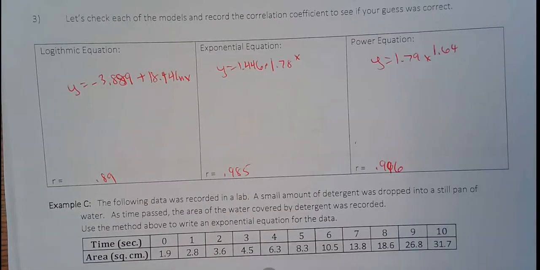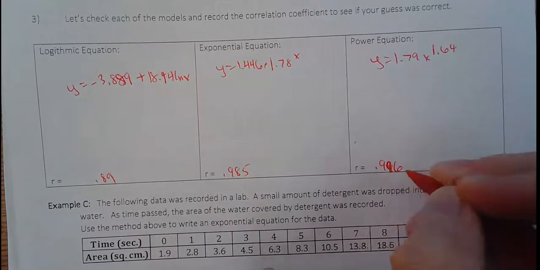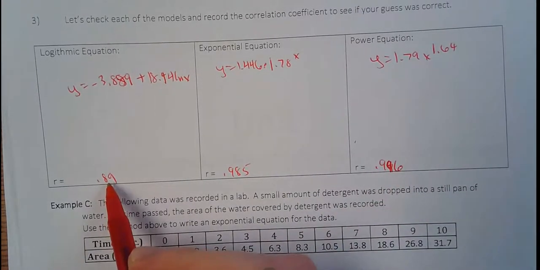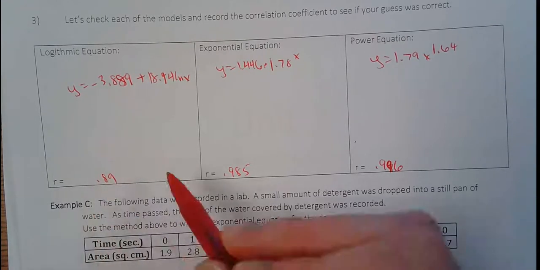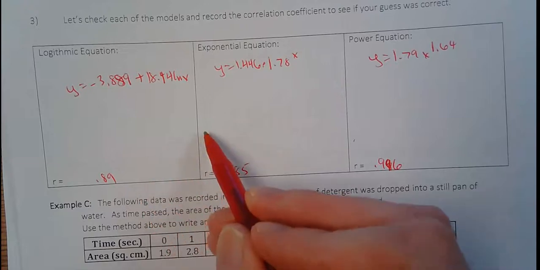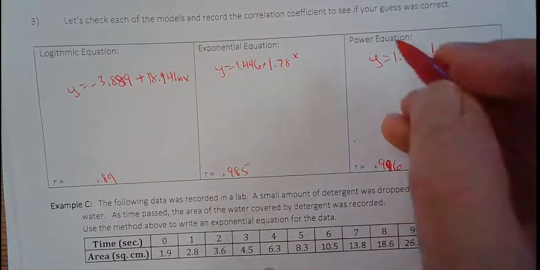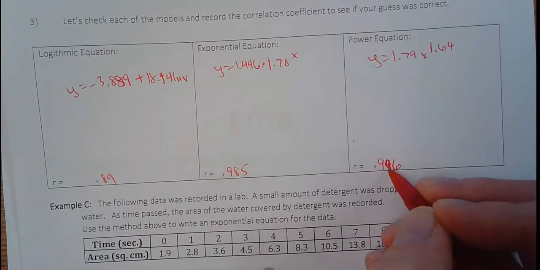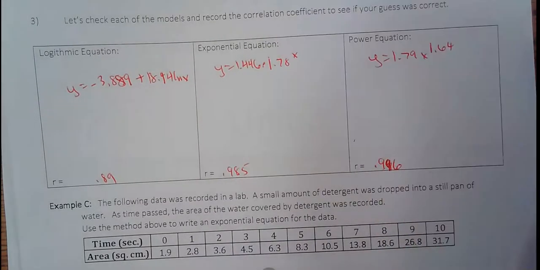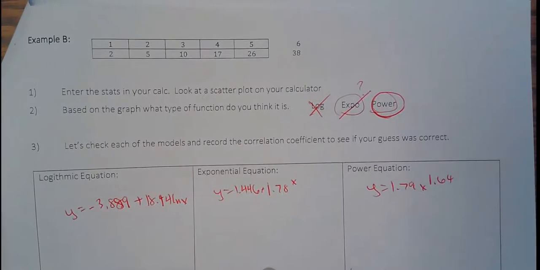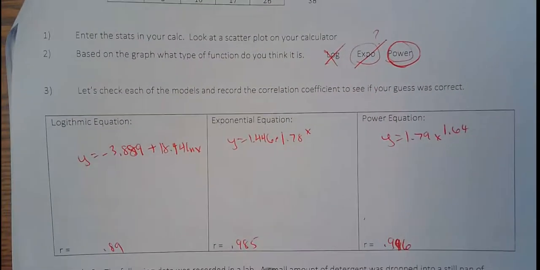Okay, so here's our equations. Hopefully you can pause your video to check those out, see if they're pretty close. But the big thing here, kind of what we thought would happen, the logarithmic had the lowest R value, so we're pretty sure that's not going to be it. We could tell from the data it wasn't logarithmic, didn't have that curve going this way. But it looks like it was more of a power function because 0.996, that's a pretty good fit. So we're going to go back and say it was a power function. Whoops, cross this out, so circle that and cross that out. It's more of a power function than anything.